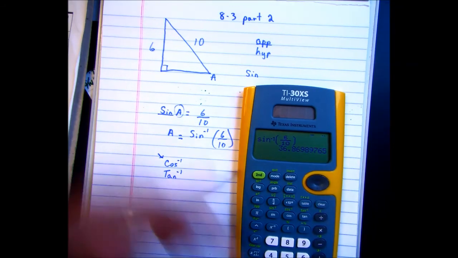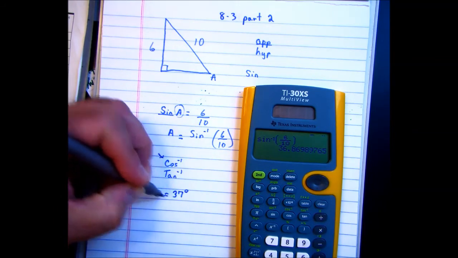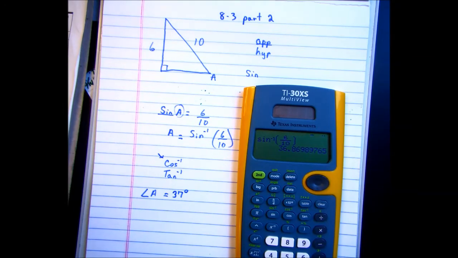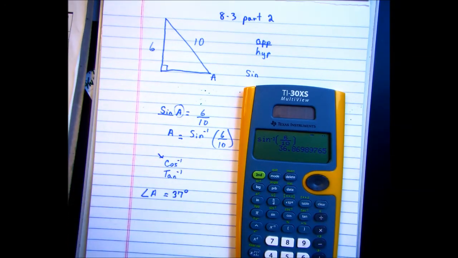When dealing with angle measurements, you always round to the nearest degree. When we're dealing with side lengths, you round to the nearest tenth, unless they tell you hundredth or something else. For angle measurements, round to the nearest degree. Most of the time, they'll give you those instructions.